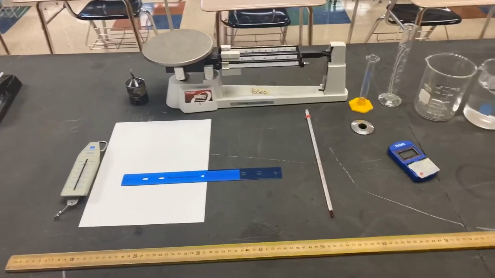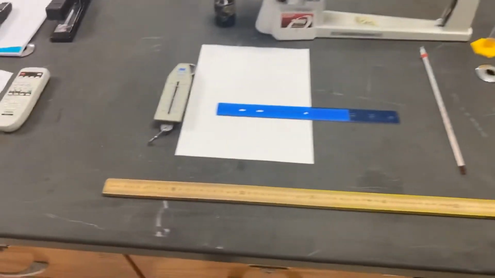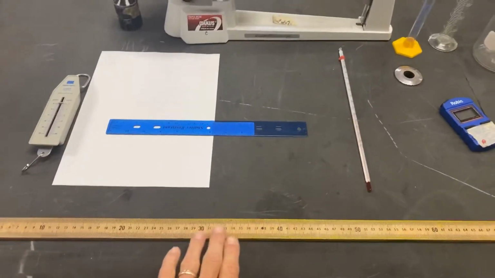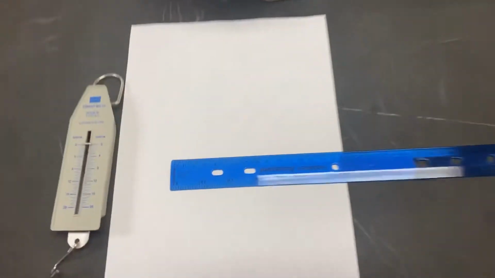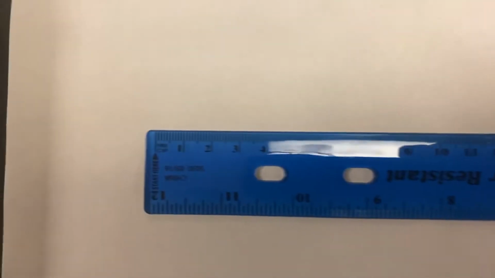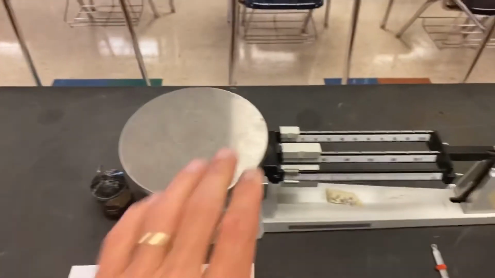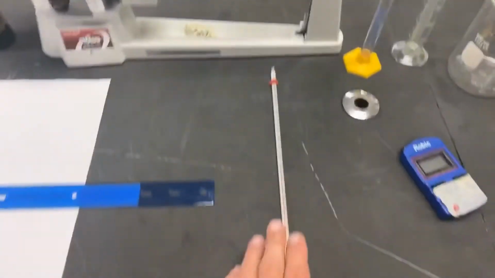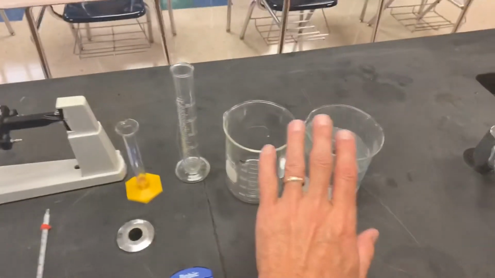So here's a quick look at some of the instruments, and some of them are really pretty simple, guys. For instance, you've got your meter stick, you've got a Newton scale. Here's just a simple ruler, and when you look at the ruler, you can see that it measures in millimeters and centimeters. Here's a triple beam balance. Here's a thermometer, something simple like a stopwatch, a beaker, graduated cylinders, okay?